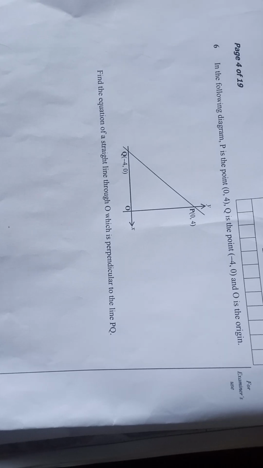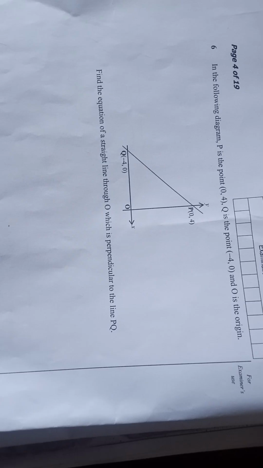What we don't have here is the gradient. The reason why gradient is important is that without it you cannot find the equation of a straight line, especially a line that intercepts both axes, the x-axis and the y-axis.